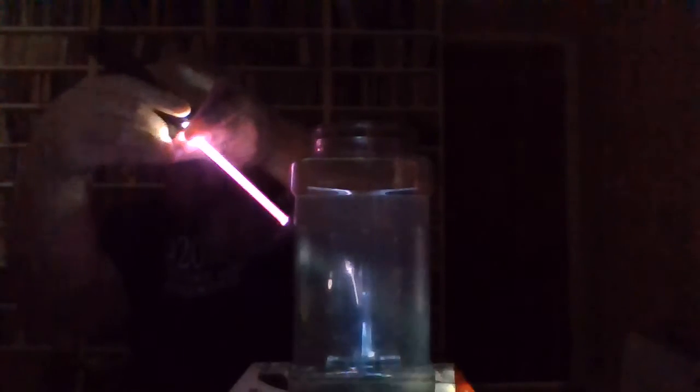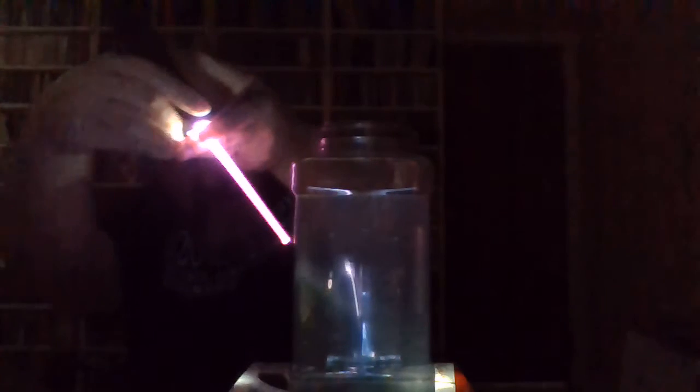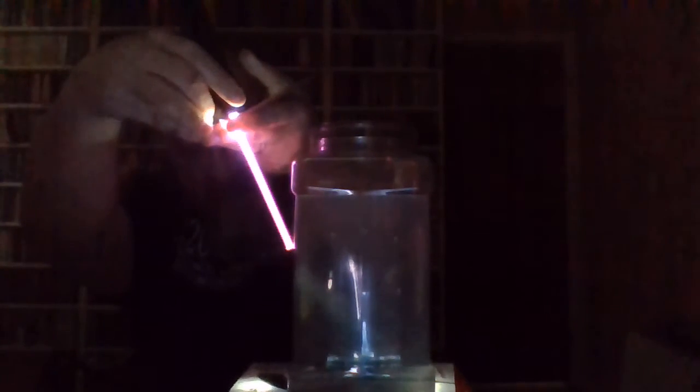And the same thing over here, it bends the other way because as I make this angle with the side, you see how it's getting bent in there? And so that's refraction. That's the refraction of light that's happening as the speed of light changes from the speed coming out of the flashlight here and going into the water.